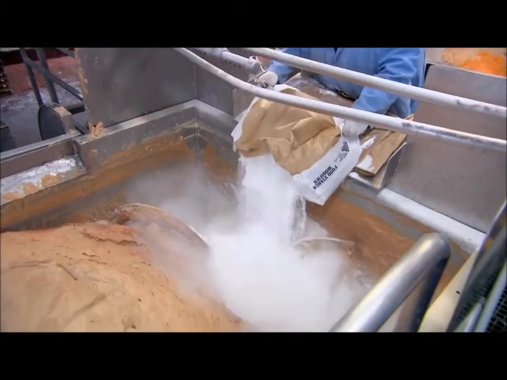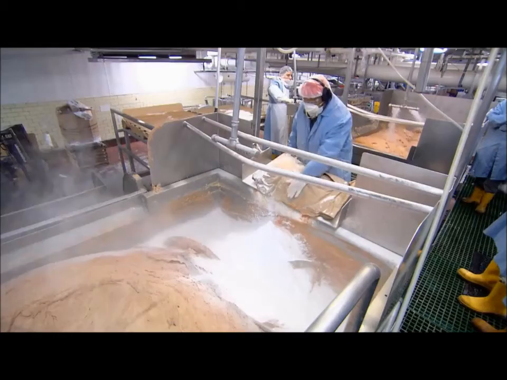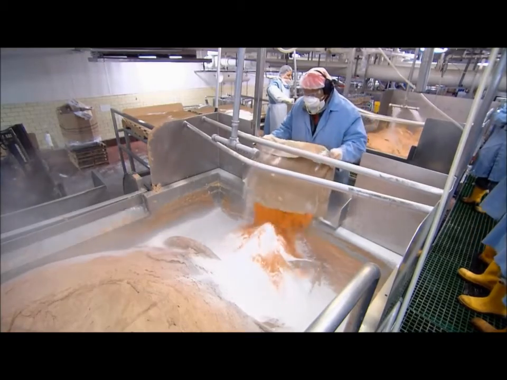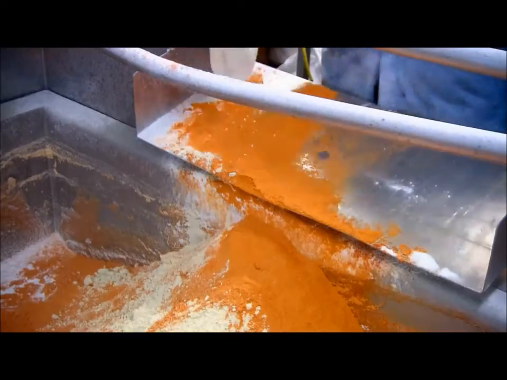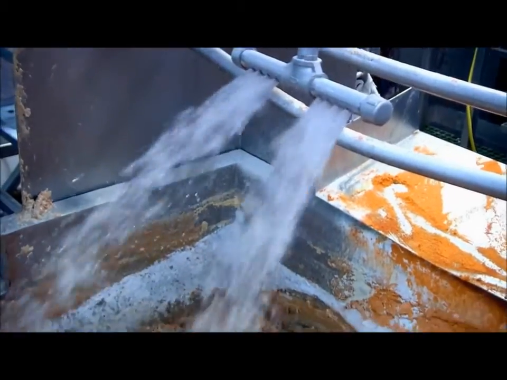These flavorings vary depending on where the hot dogs are to be sold, because people in different regions have different tastes. Water is sprayed into the mix, and everything is blended together in a big vat.